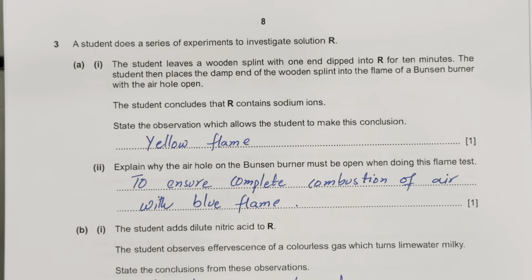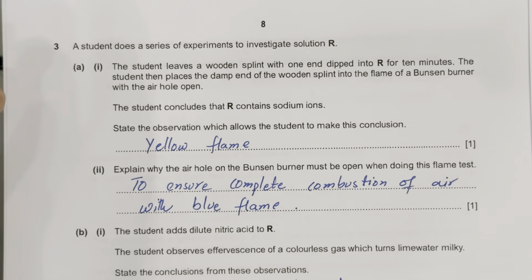So you can write that it would have a yellow flame. Part 2. Explain why the air hole on the Bunsen burner must be open when doing this flame test. If it is open, it means that air can enter, and if enough air can enter, complete combustion would take place. So you're going to write your answer as: to ensure complete combustion of air with a blue flame.